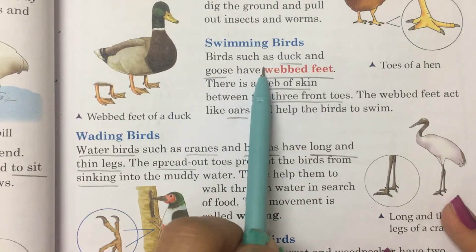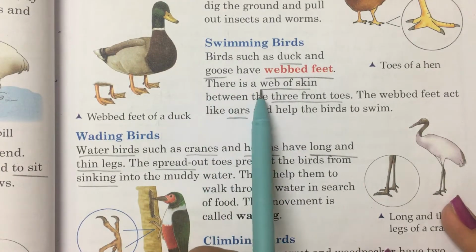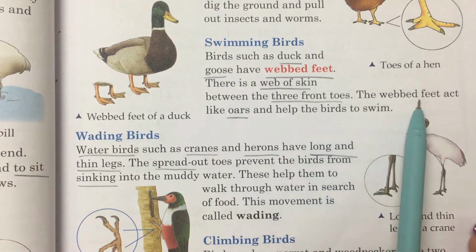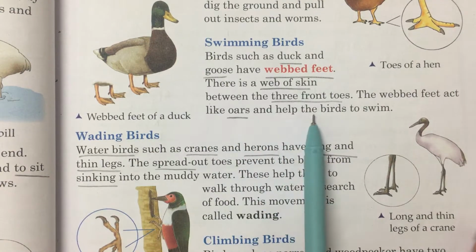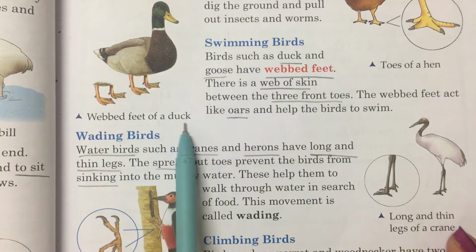Swimming birds. Birds such as duck and goose have webbed feet. There is a web of skin between the 3 front toes. The webbed feet act like oars and help the birds to swim. This is the webbed feet of a duck.